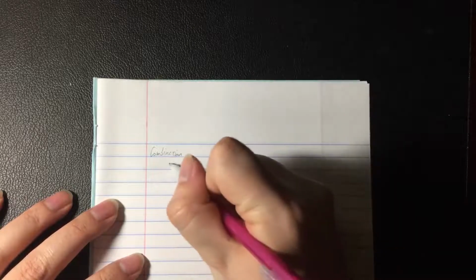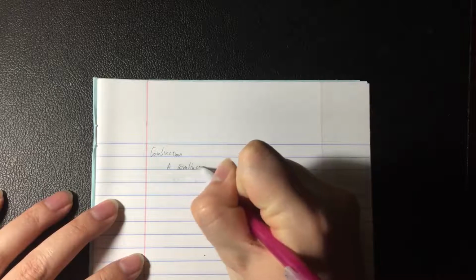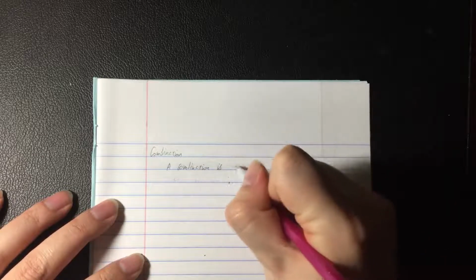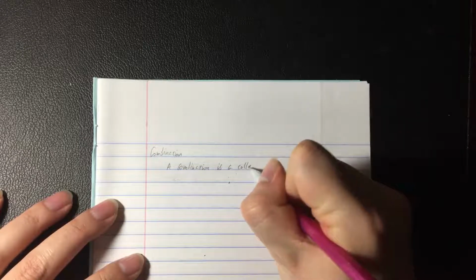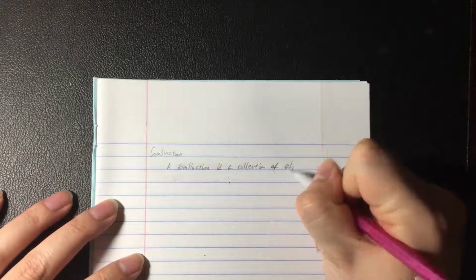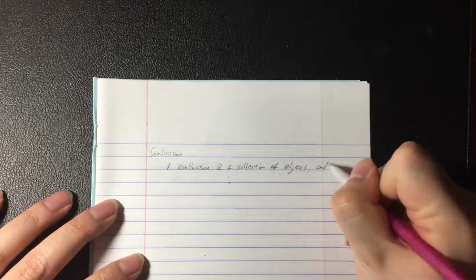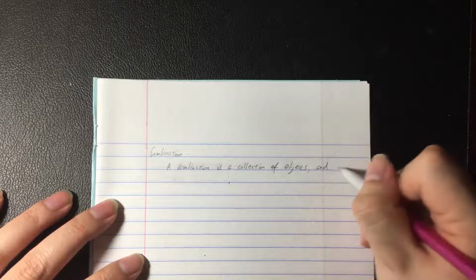Hello everyone. Today we will study combinations. First of all, let me introduce what is a combination. A combination is a collection of objects. And the order of objects doesn't matter in the collection.